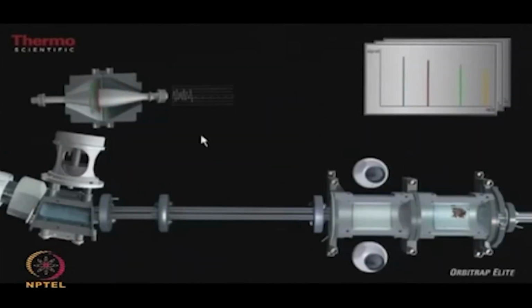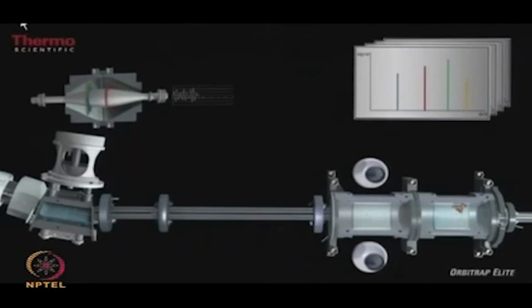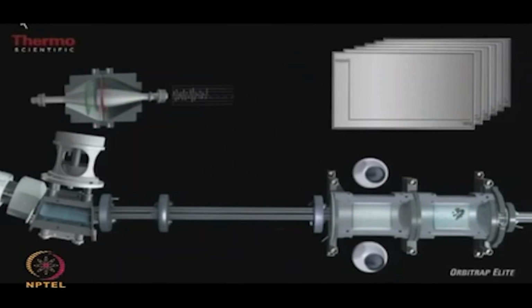If you want to work with the linear trap and the Orbitrap at the same time, you can run both at the same time. In the linear trap, the ions get stored and fragmented, and then they are sent into the Orbitrap. So you can have the full scan MS as well as full scan MS/MS at the same time. In addition to the full scan MS and MS/MS, you can also have a low resolution scan from the linear trap. So this is what you can obtain from the Orbitrap.